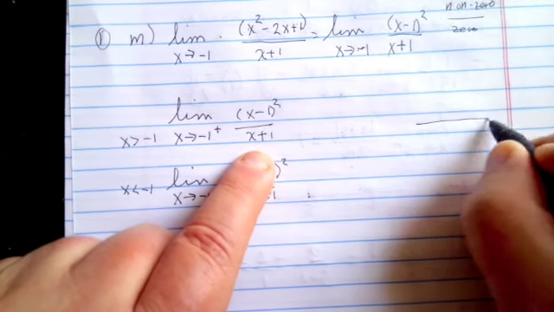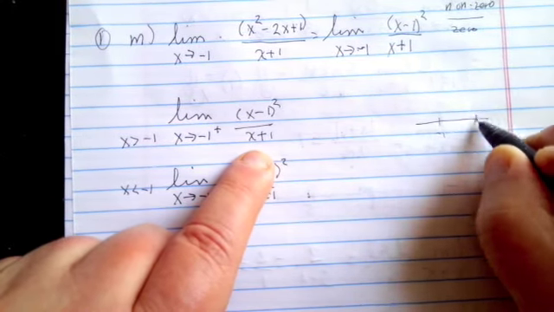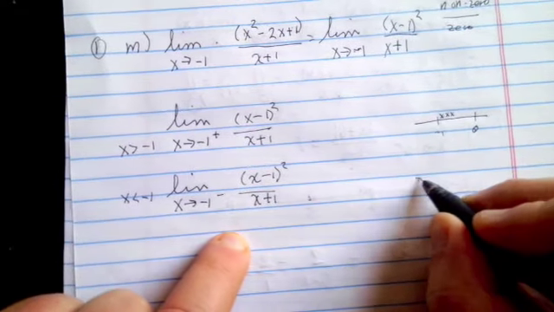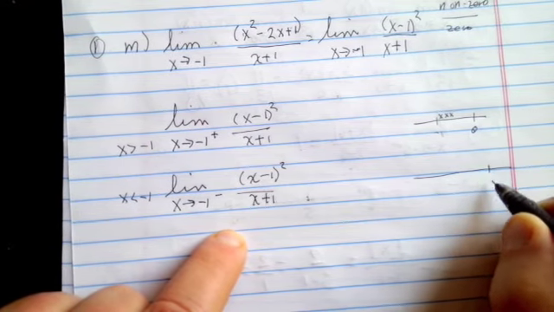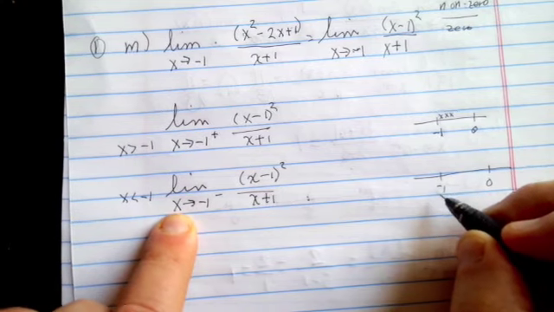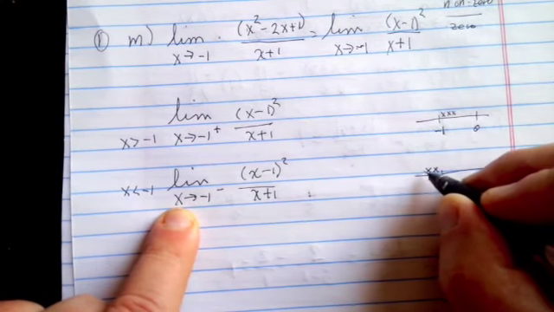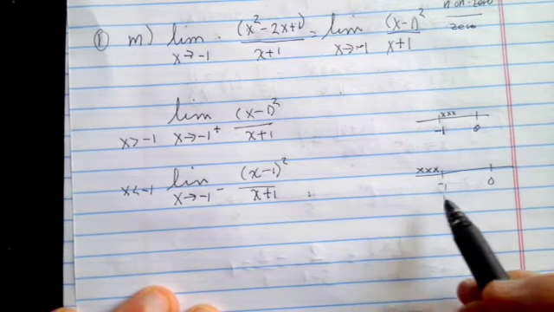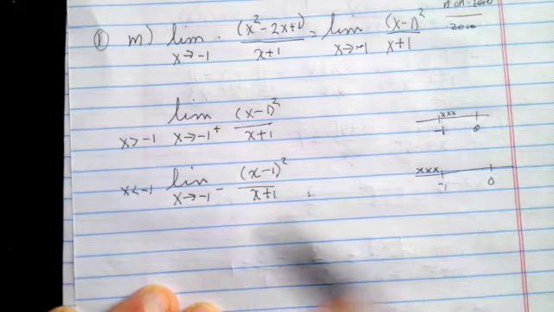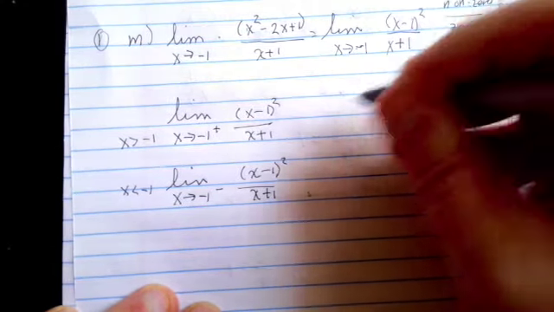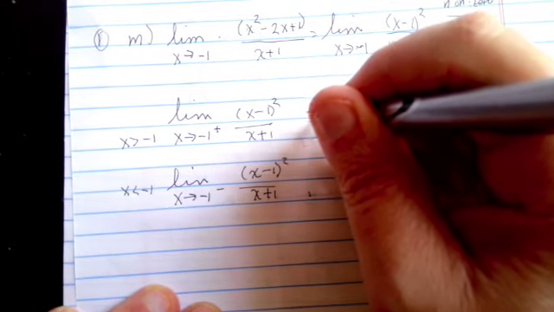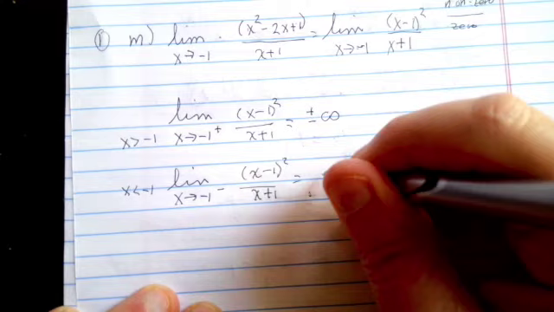So here, we're looking at numbers, there's negative 1, there's 0. We're looking at numbers right in there. And then here we're looking at values slightly less than negative 1, and so our x's are right over here. Okay, so what's going to happen here? Well, we need to examine the signs. These are either going to be infinity or negative infinity. This is either positive or negative infinity, and we've got to figure out which one, and the same for this one.